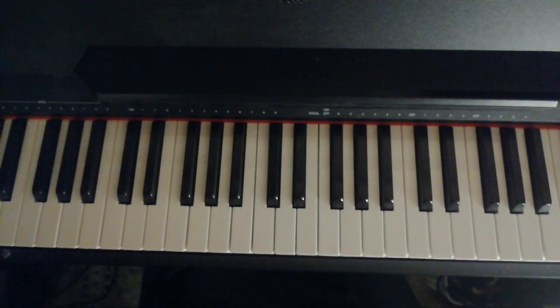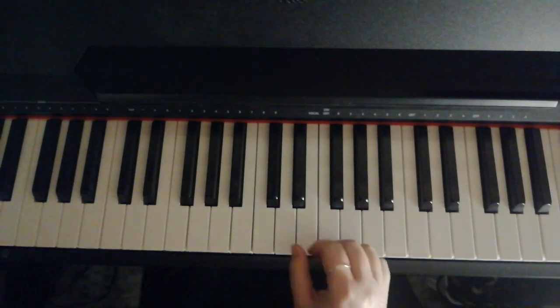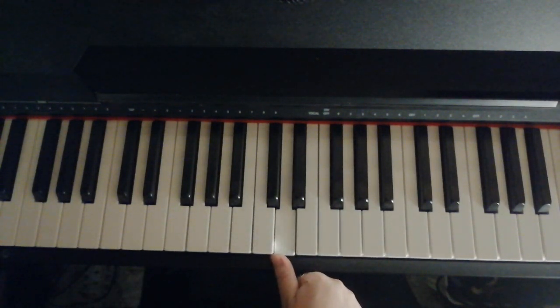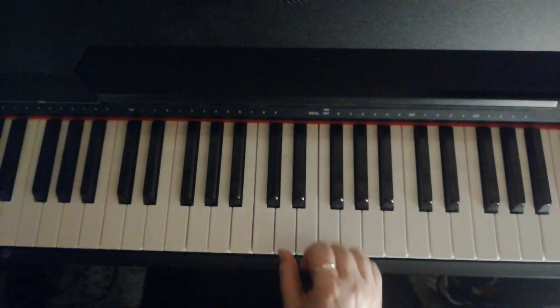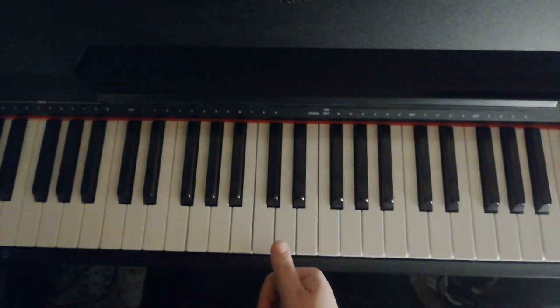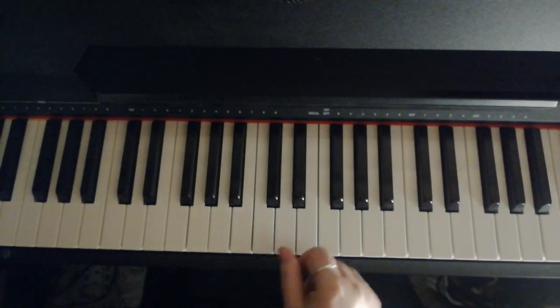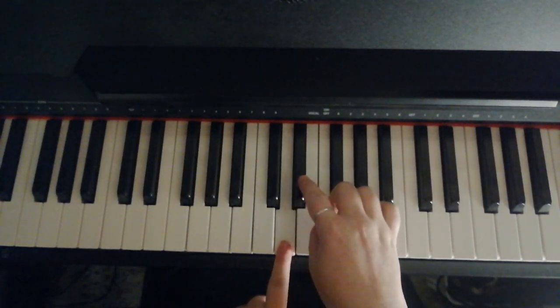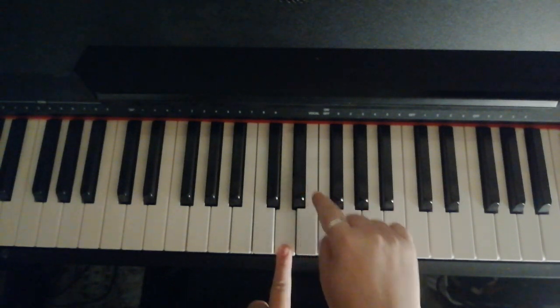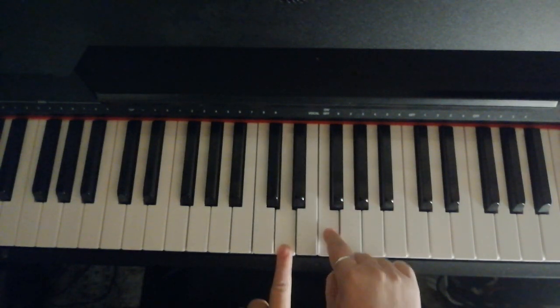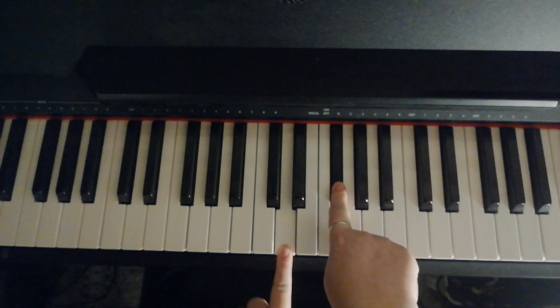Okay, so let's do a couple more to get you in the swing of it. So let's go to D. D major. Can you remember what it is? We start off by finding our starting note, which is D, because we're doing D major. So we're going to count 4 semitones. I'm going to start here. 1, 2, 3, 4. Fantastic.